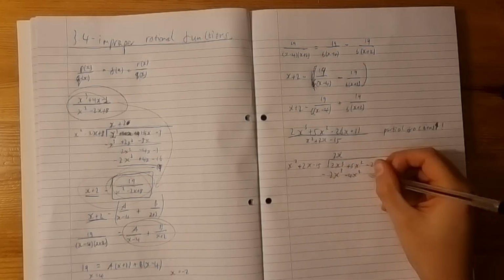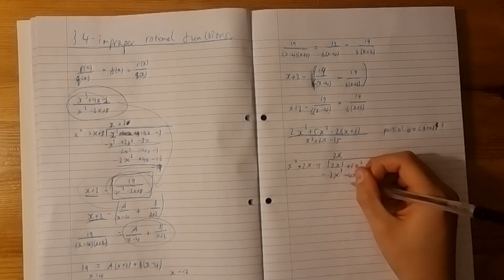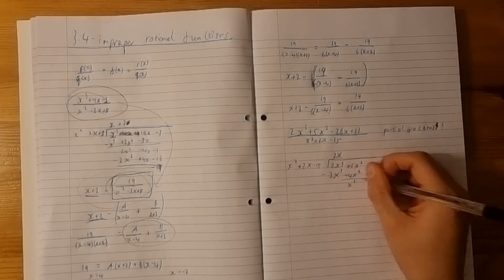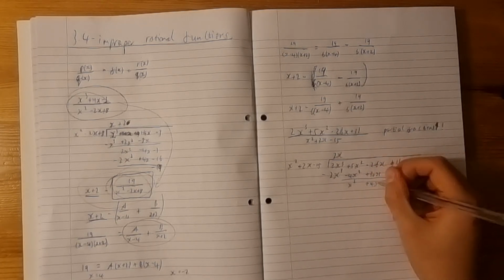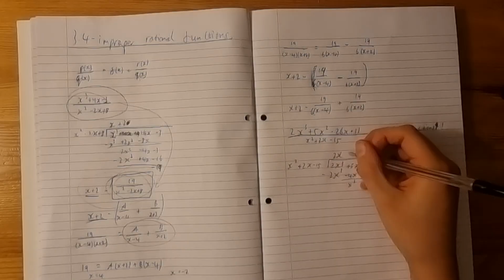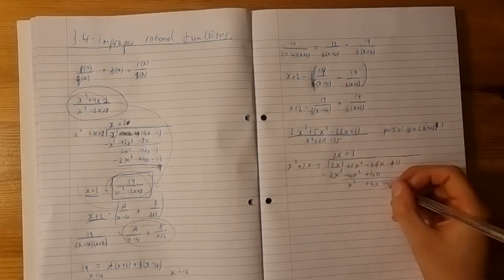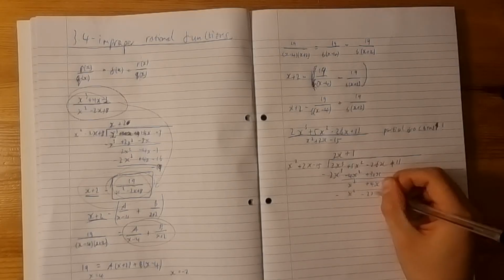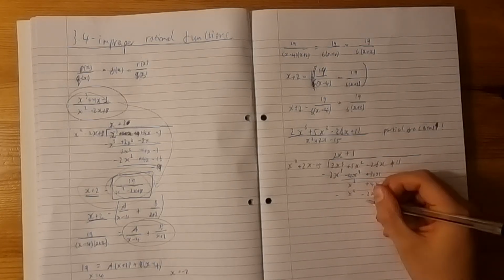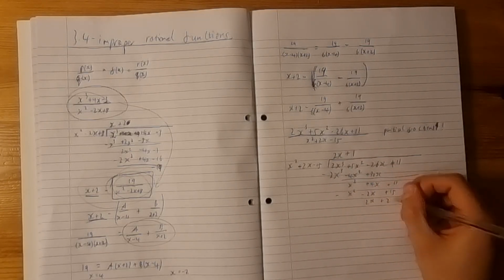4x squared plus 30x, that's x squared plus 4x plus 11 plus 1, minus x squared minus 2x, that's 2x plus 26.